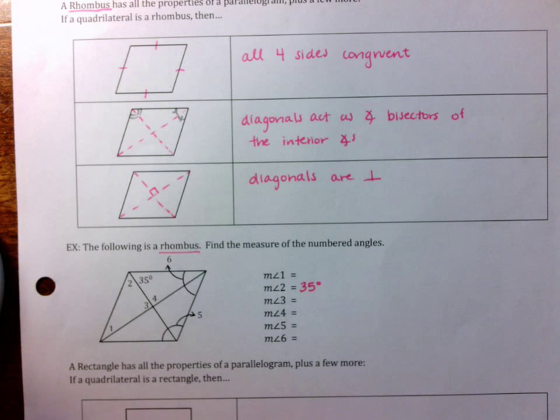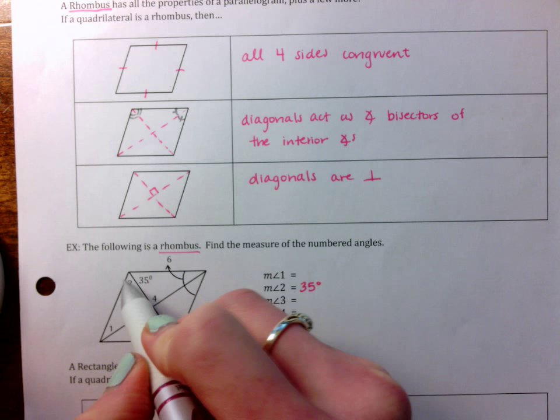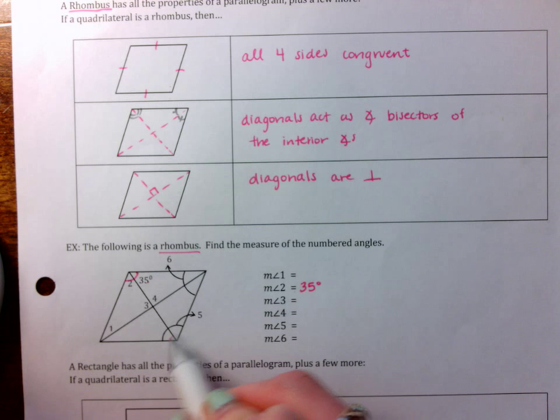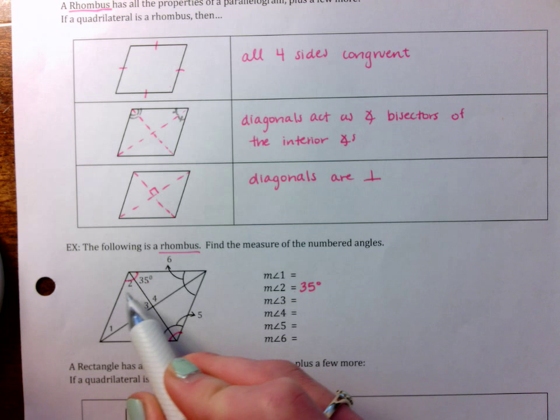Now we're going to skip really quick and look at angle 5. So remember that opposite angles of any parallelogram, so you have to remember the properties of parallelograms from the last lesson, are congruent. So if this angle over here is congruent to this one over here, then we know angle 5 must be congruent to angle 2.